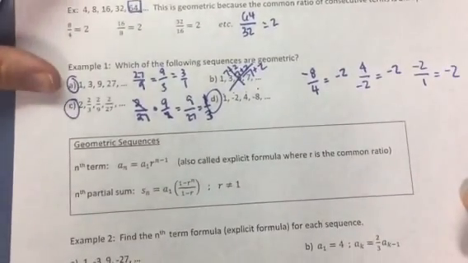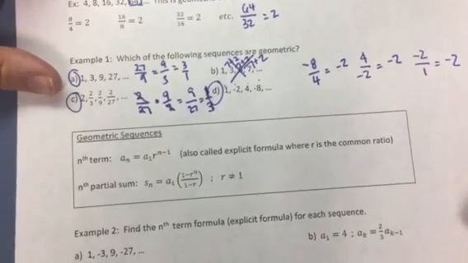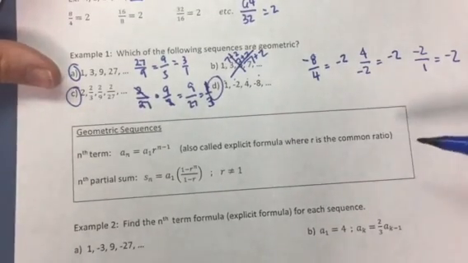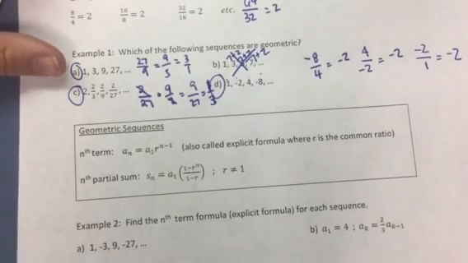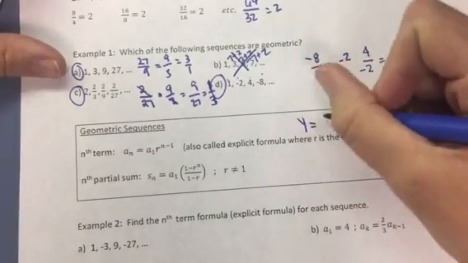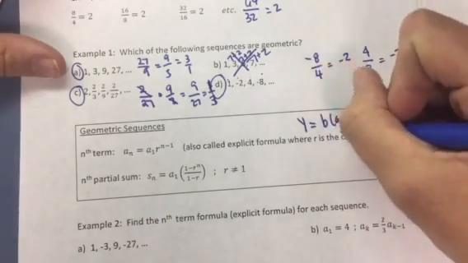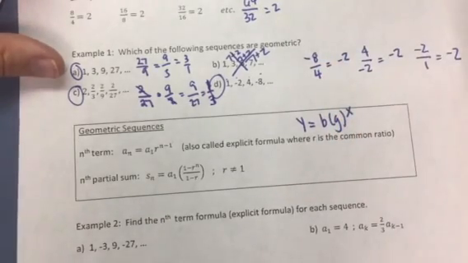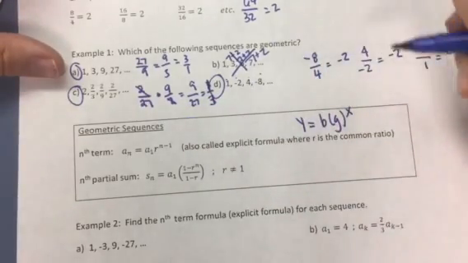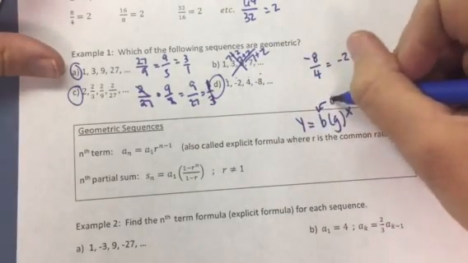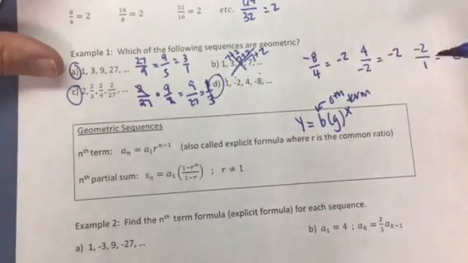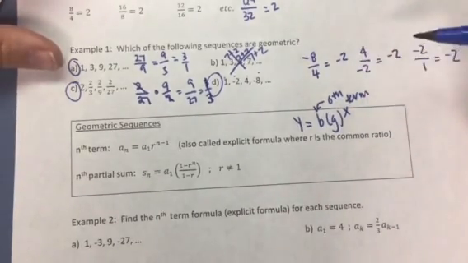For geometric sequences, there is a formula that you can use to write the explicit formula. On the first page of your notes, I took you through the Algebra 1 method where we would compare this to y equals b times g to the power of x. The benefit of the method here is you don't have to find the 0th term, which would be the equivalent of our y-intercept in an exponential function.